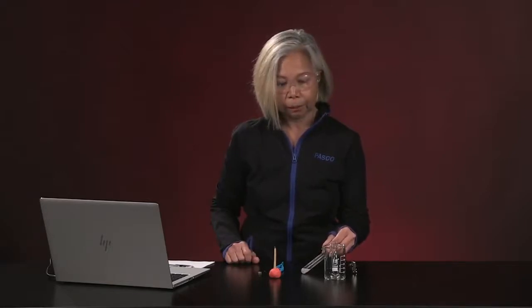So, to that, I will make one small change. I'm just going to be changing the metal from zinc to magnesium. The gas that's produced in this reaction will be exactly the same gas that is being produced as we speak with zinc and hydrochloric acid.